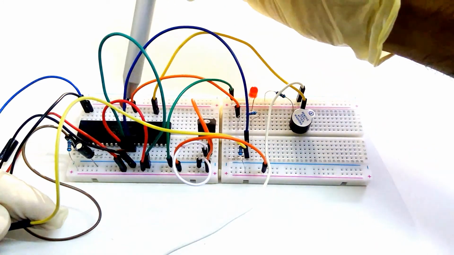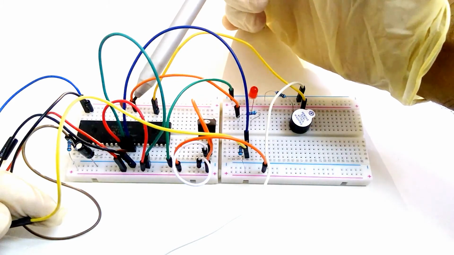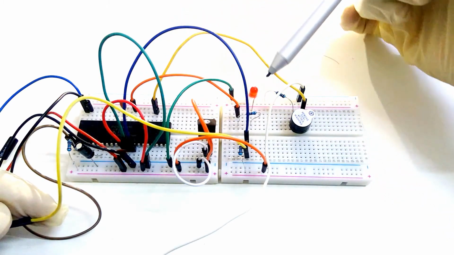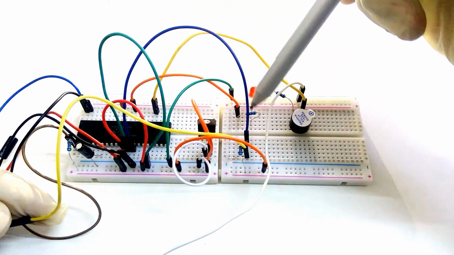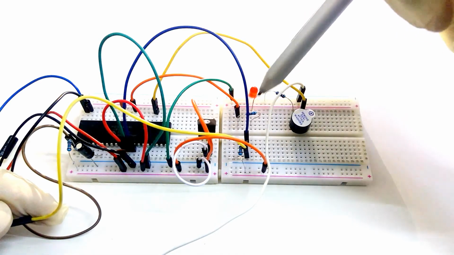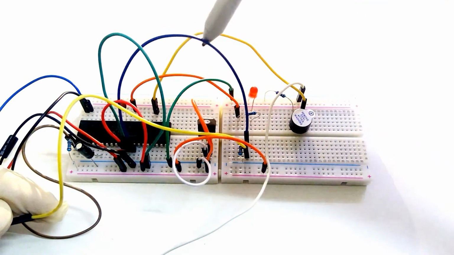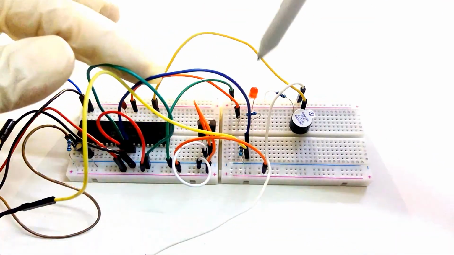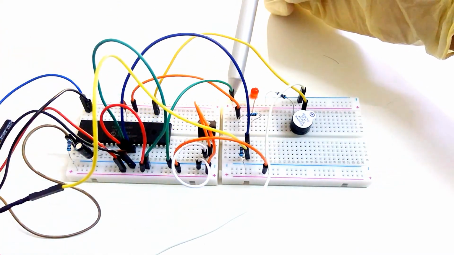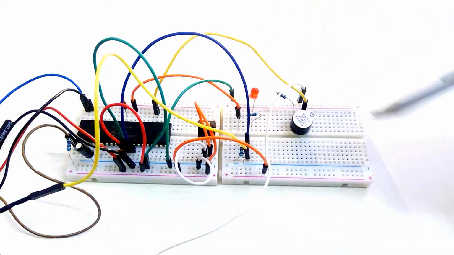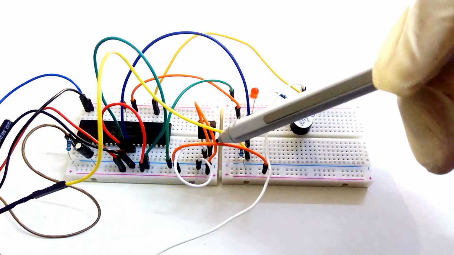And we also have the LED connected on RD6. It is connected to the resistor here, a 330 ohm resistor, or you can also use a 1 kilo ohm resistor, and it is connected to the anode pin of the LED. The cathode pin of the LED, the other pin, is connected to the ground. And we have a common ground connected between this board and this board, and we also have a common VDD connected from here using this orange jumper wire.